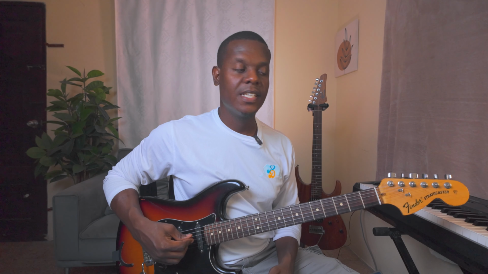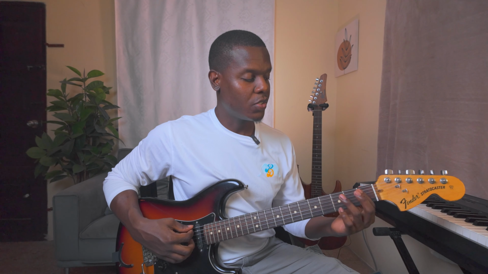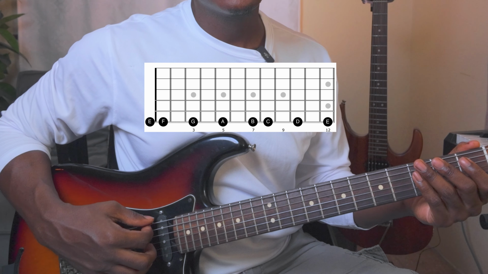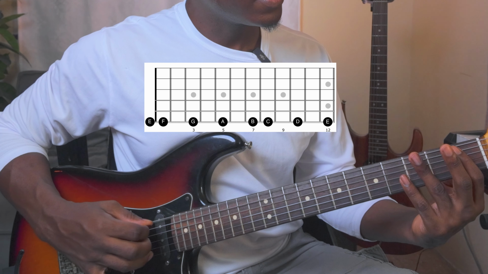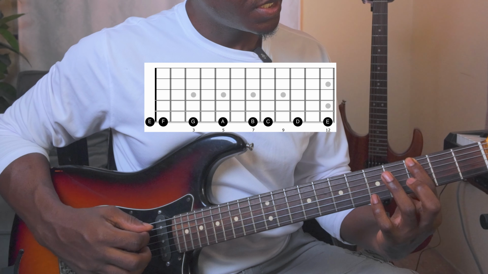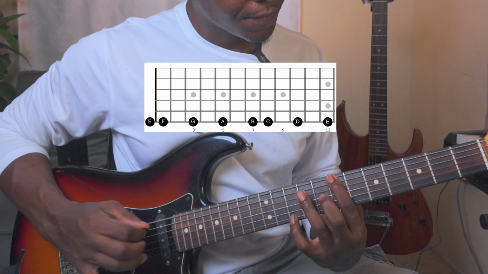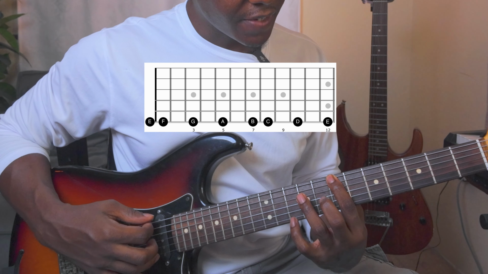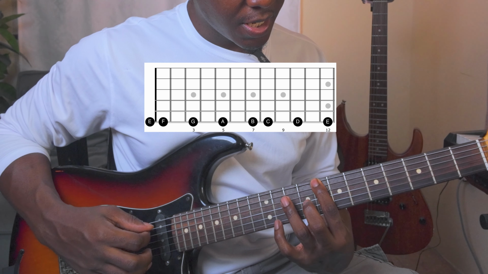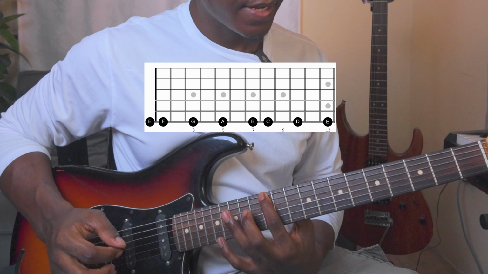So what I suggest is using patterns to start that process. My take is to memorize all the natural notes on the 5th and 6th string. So let's look. Starting with the 6th string, we have open E, F on the 1st fret, G on the 3rd fret, A, 5th fret, B, 7th fret, C, 8th fret, D, 10th fret, and E again.